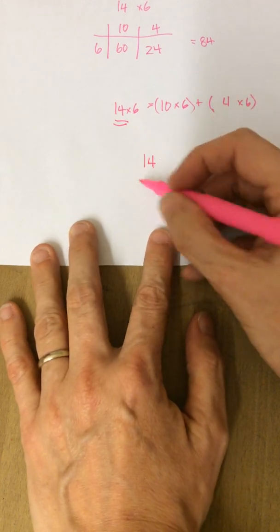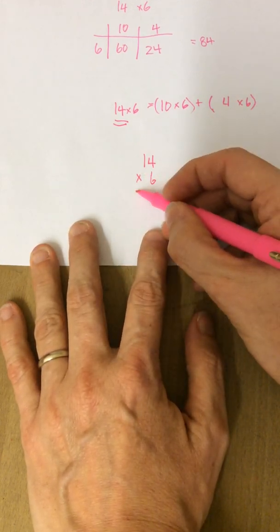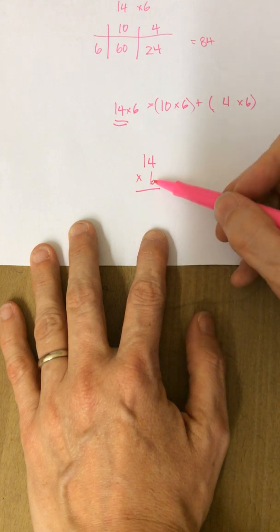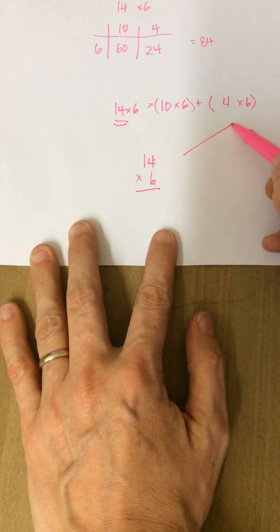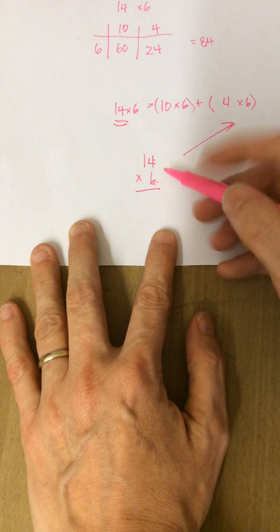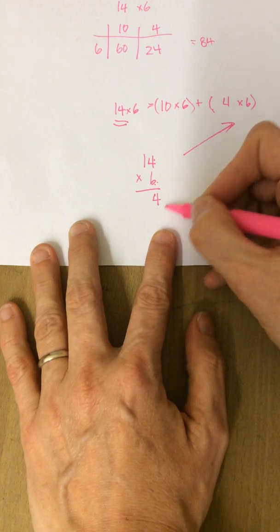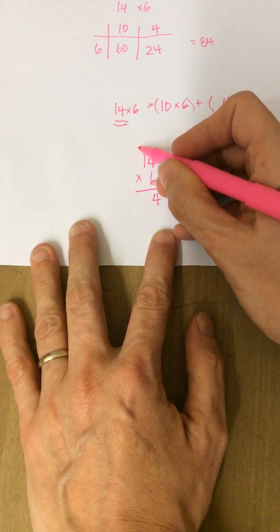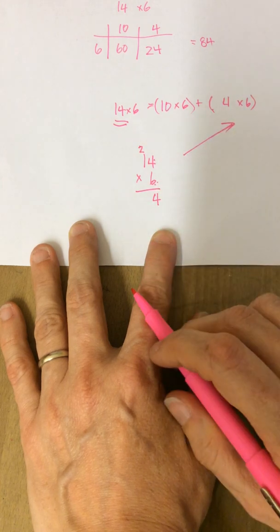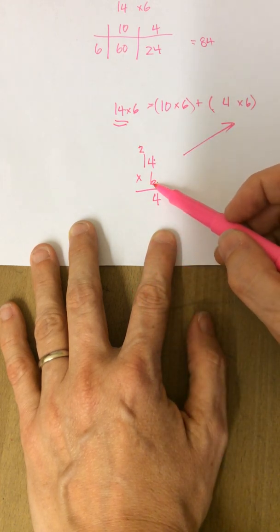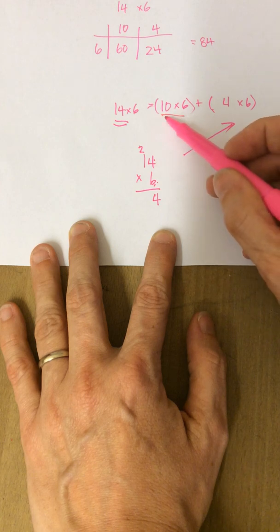Finally, we transition that into the formal algorithm. Again, I'm starting with 6 times 4. We see that up here. 6 times 4 is 24. I can't put 24 in the units place, so I remember that I have 2 extra 10s there. 6 times 10 is this part here.